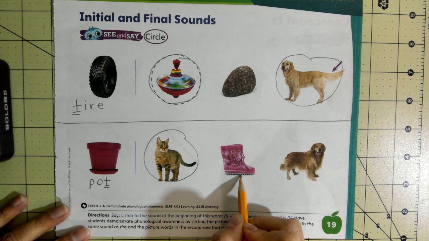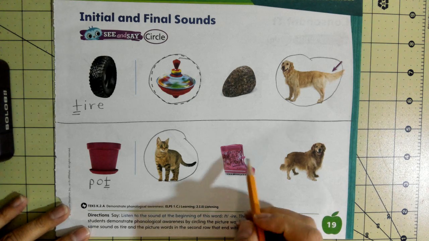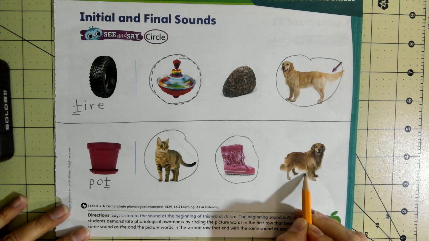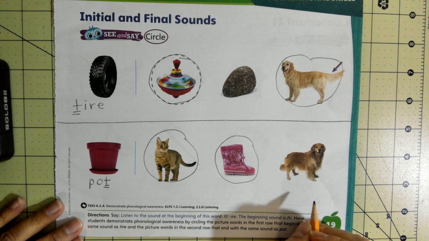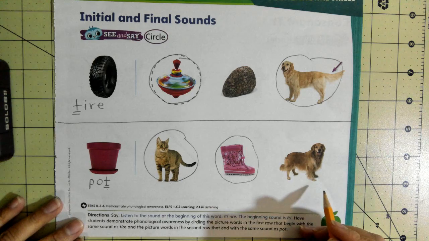Boot. What's the last sound in boot? Very good. It's also T, so we will circle it. This is a dog. What's the last sound in dog? Good. G is the last sound, so we will not circle it.